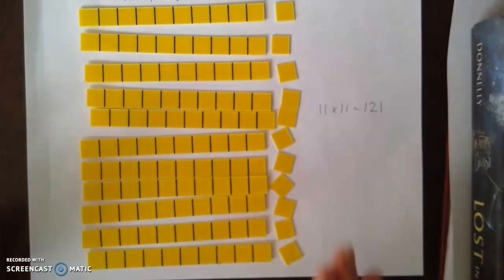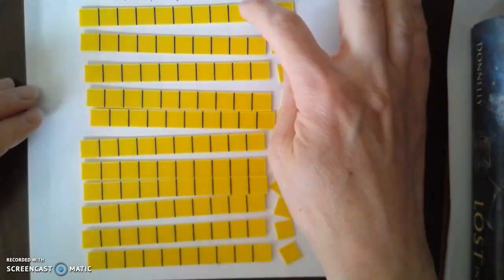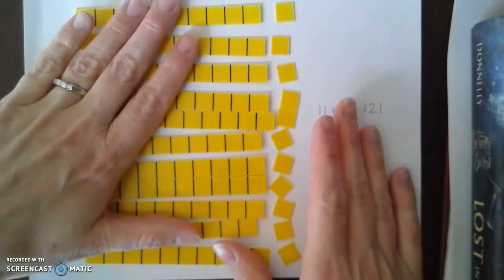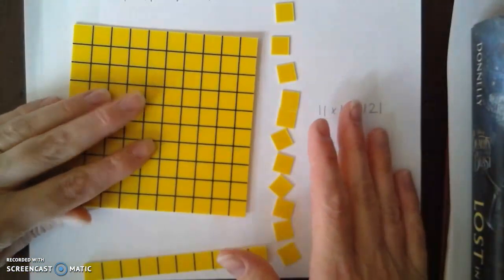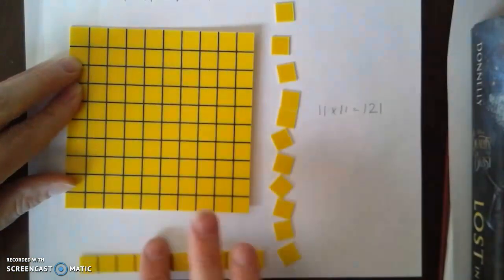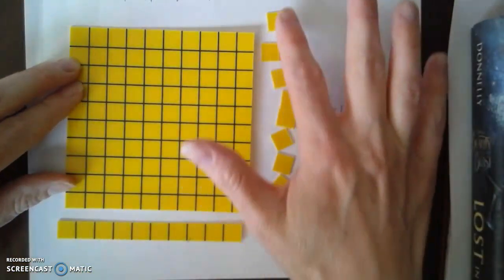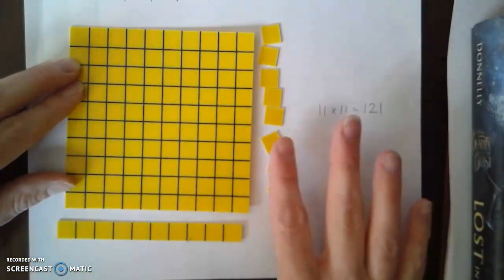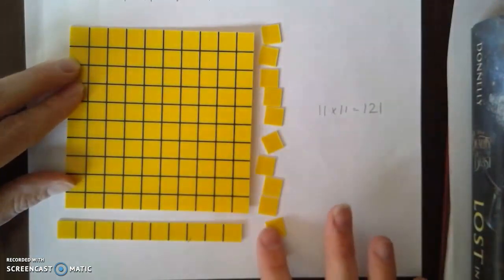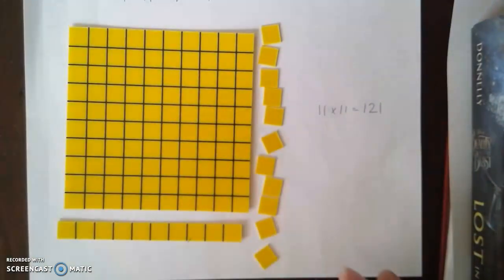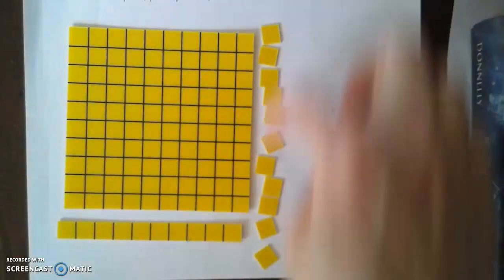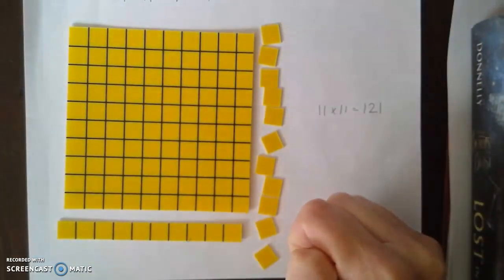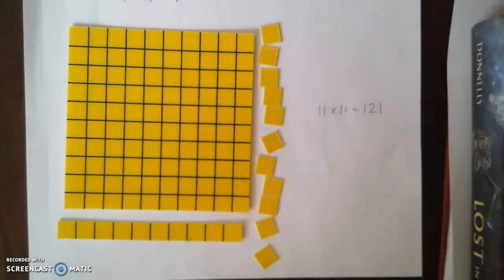Or, like I said, you could have broken it down, and I could have taken 1, 2, 3, 4, 5, 6, 7, 8. I could have taken 10 of these and traded in for a flat, because there's 10 by 10 here. So then I could do it like that. And we all know that a 10 by 10 is 100. This is a whole flat. So 110 plus 11 more makes 121. So using base 10 blocks can be very useful, especially when you're starting to use them.